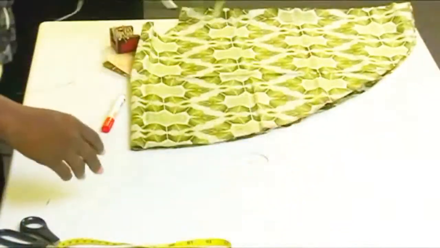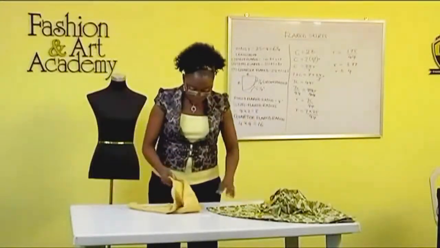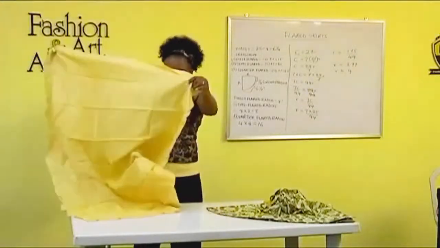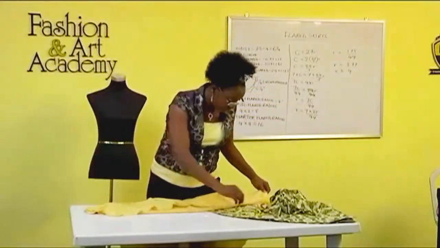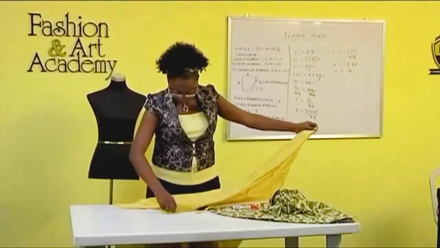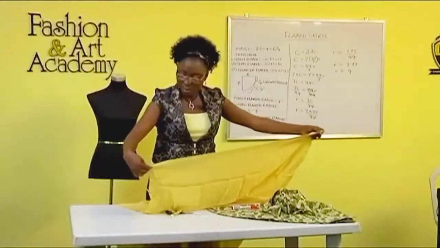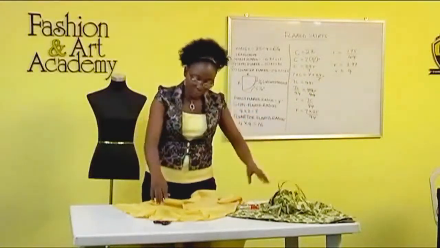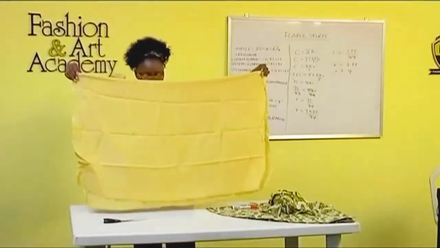I have a lining here that I'm going to use. I'll take it and fold it into 4. Let me see if I have enough length there. This is a little less, but since we're still going to subtract, it doesn't really matter. So we'll just fold it into 4.